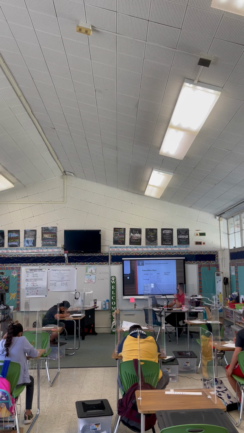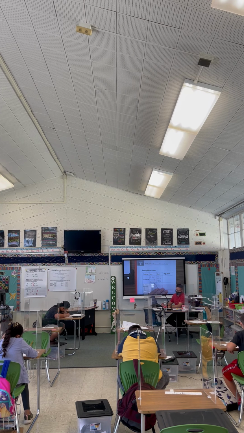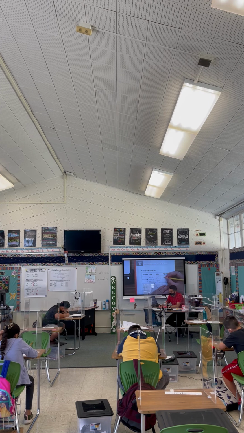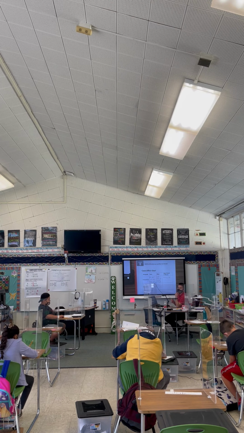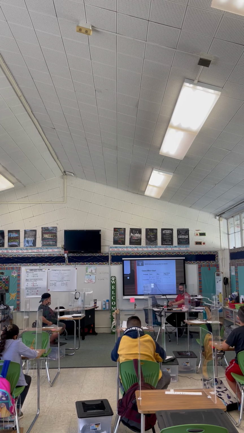So a signal word or phrase that we got from that sentence was where it says building up. That is the signal word that helped us identify the cause and effect relationship in this paragraph. So I'll give you about a minute to finish writing this down, and then we will do the next box together as a class.